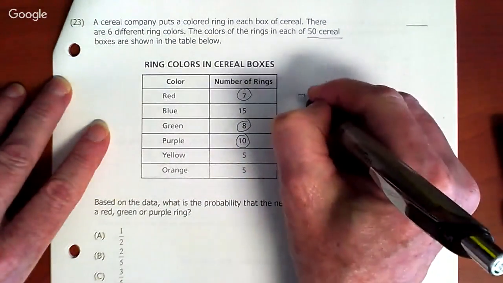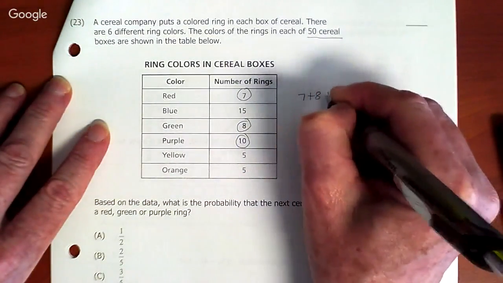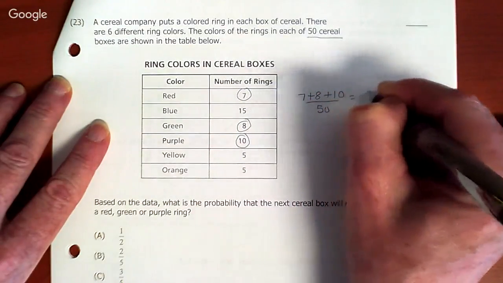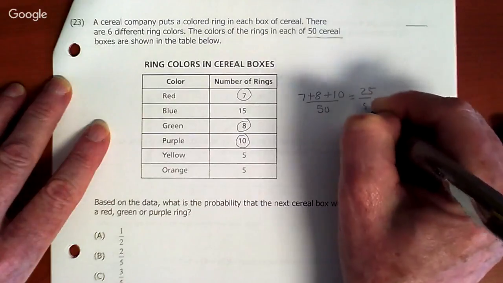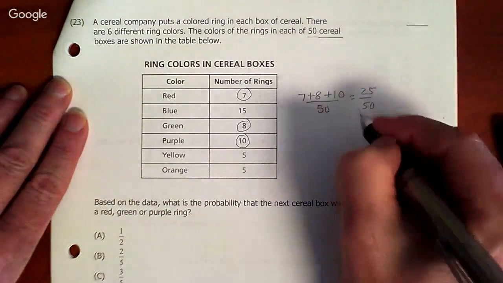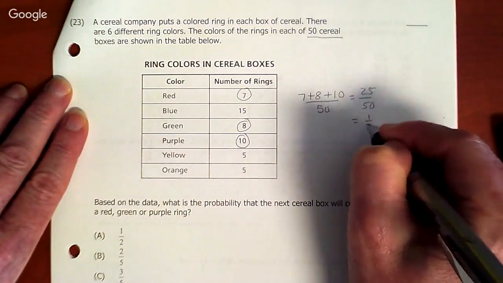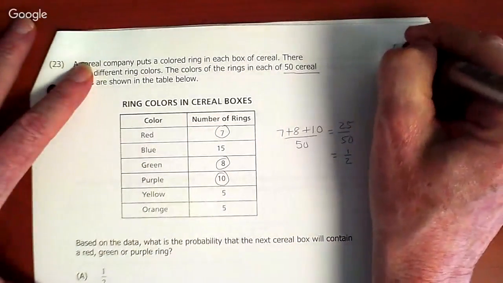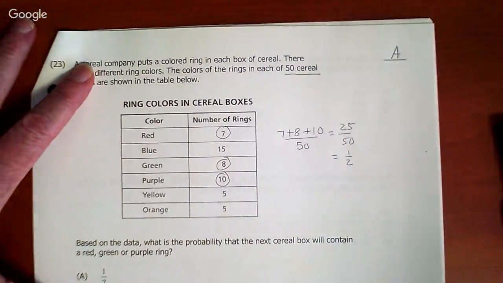So I've got 7 plus 8 plus 10 over 50. Well, that's 25 over 50. And since there's no 25 over 50 here, I need to simplify it, which is 1/2. And in that case, 1/2 here, we've got A. So our answer is A.